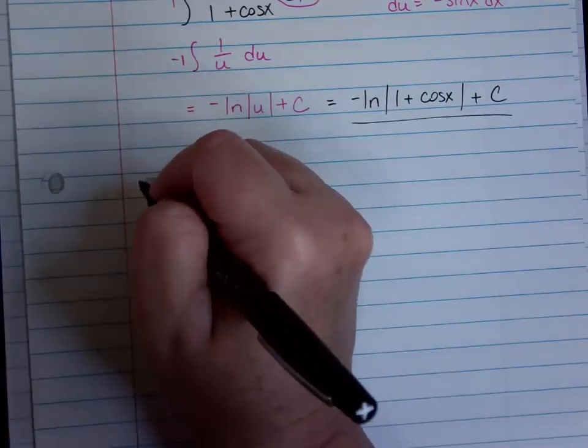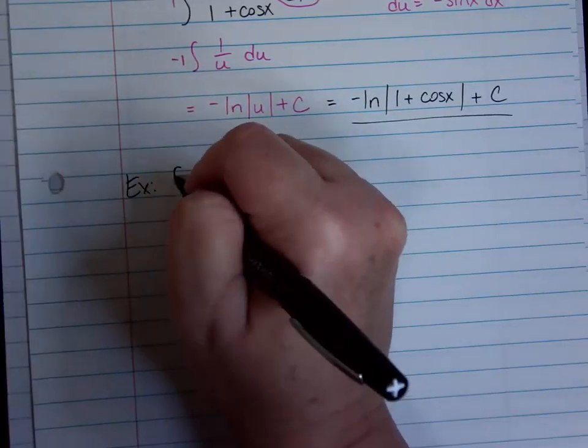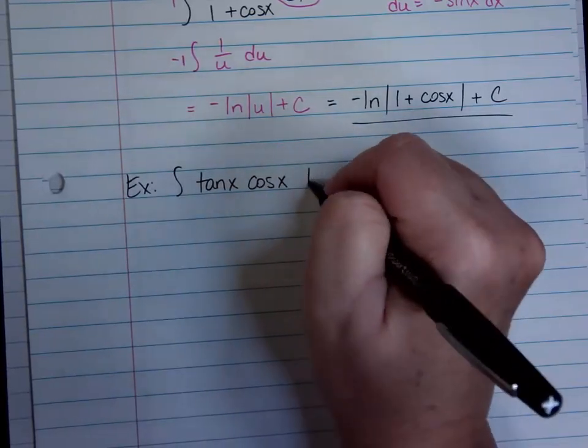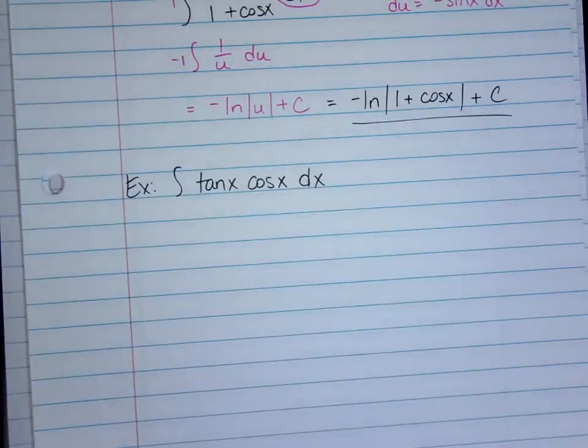Next example is the integral of tan x cosine x dx. Okay, nothing's inside of anything else. Those are just two functions multiplied together.